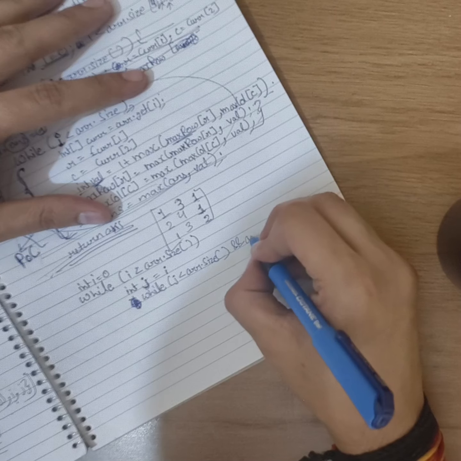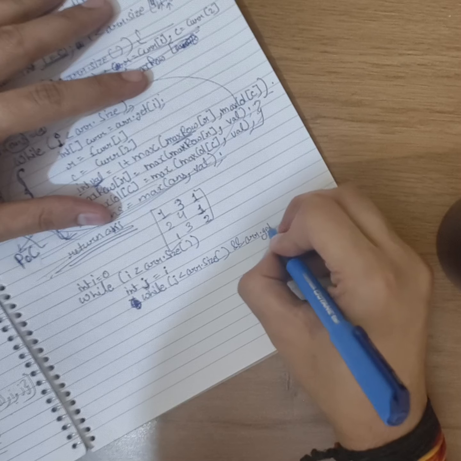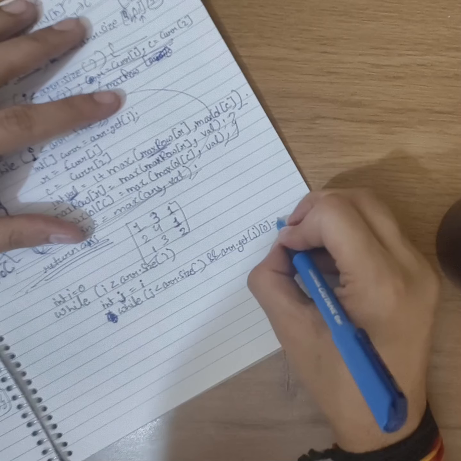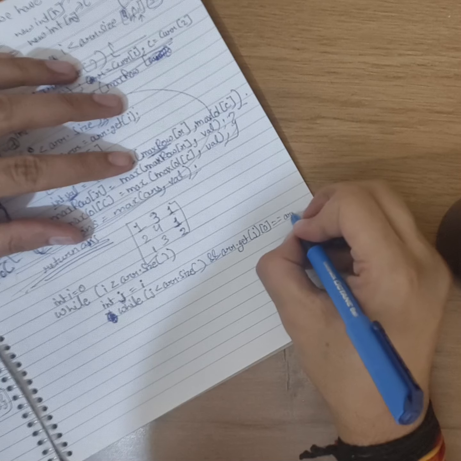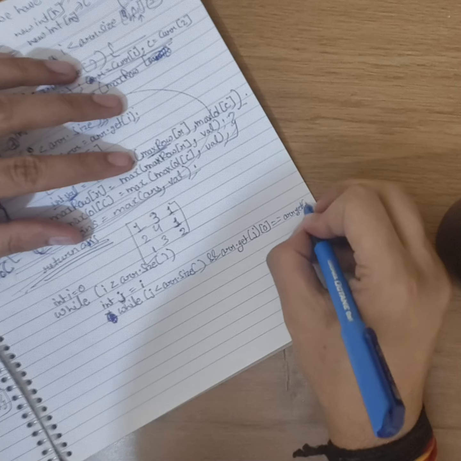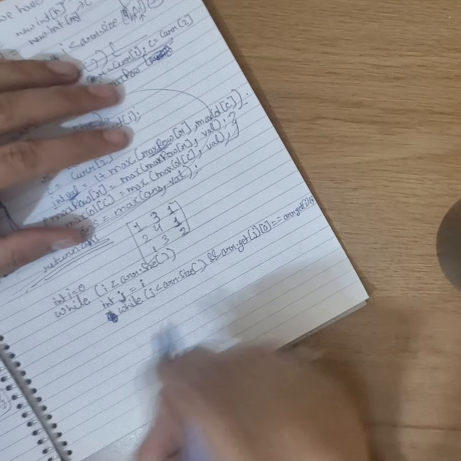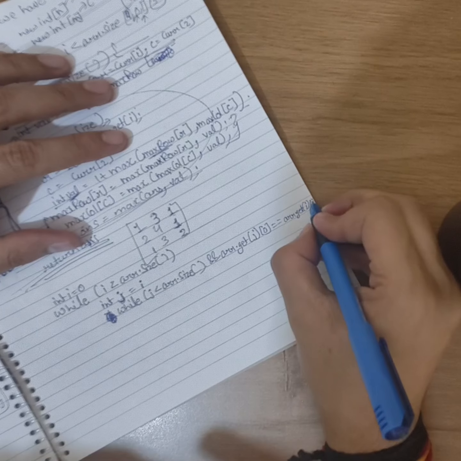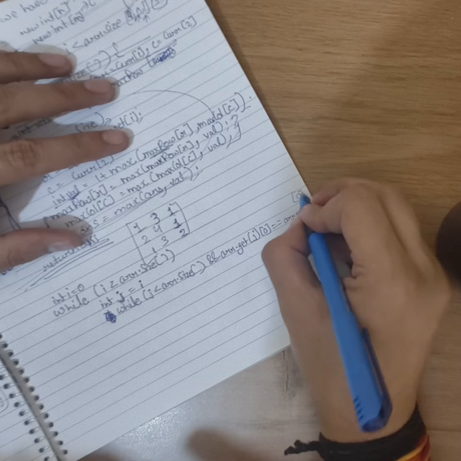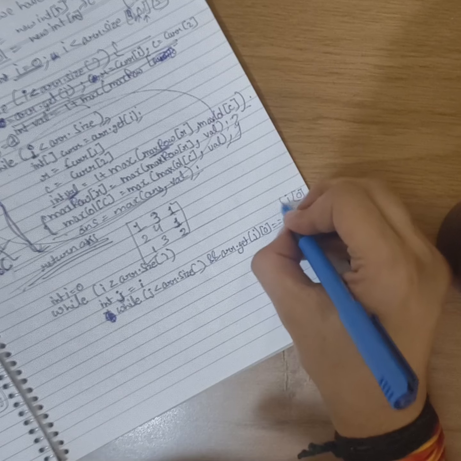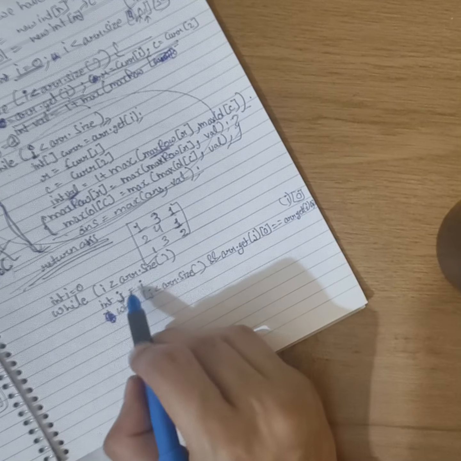So add dot get j 0 equal to add dot get I 0. I think that is not visible. That's okay, this is 0 itself. So we are comparing I0 and J0.